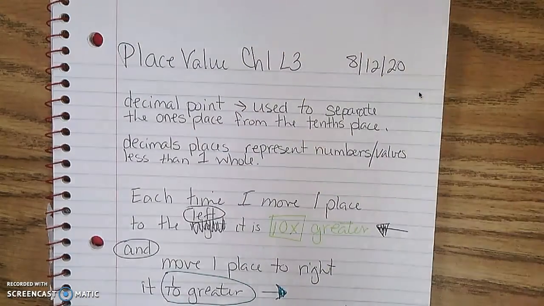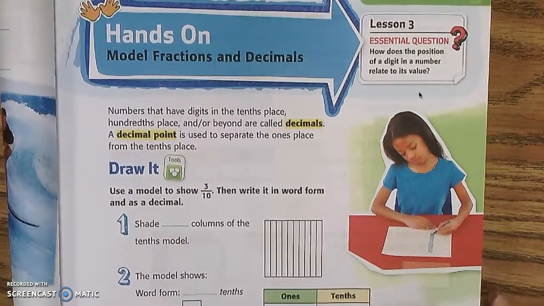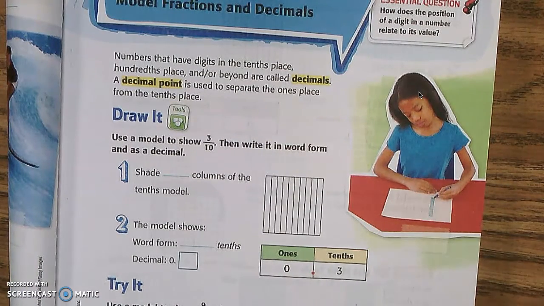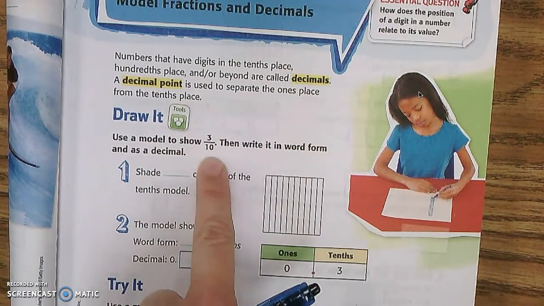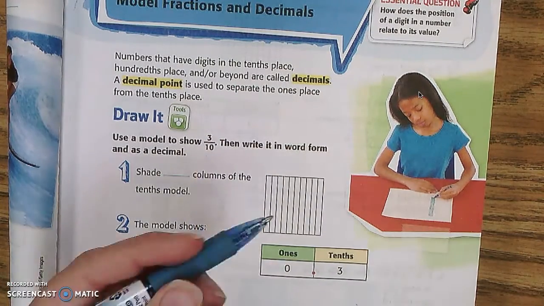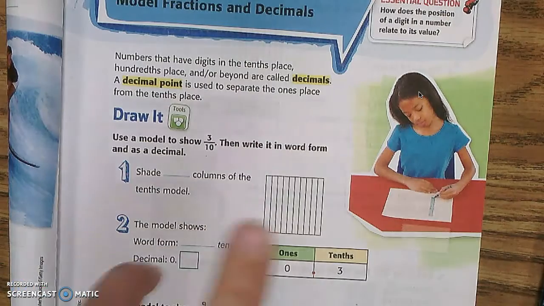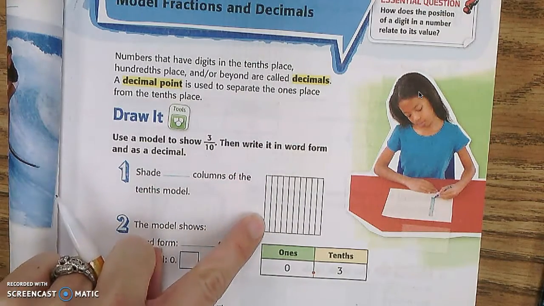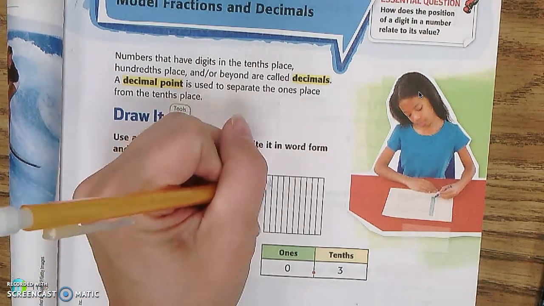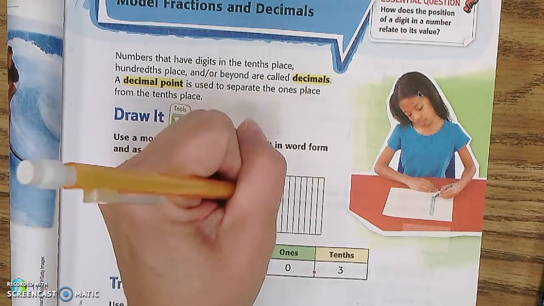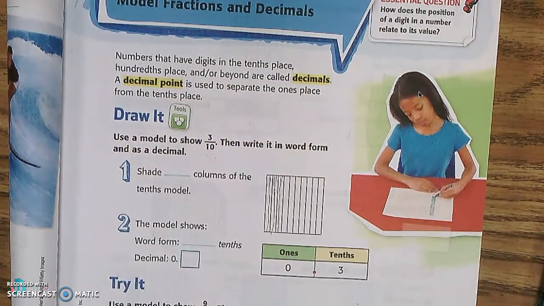Now I'm going to take one second to look at the page in your book, and here we're actually modeling it by shading. When we shade these, if we want to shade 3/10, I talked about on that place value chart that each one of these rods is 1/10. So if I want to shade in 3/10, I would color in three of those rods to represent 3/10.